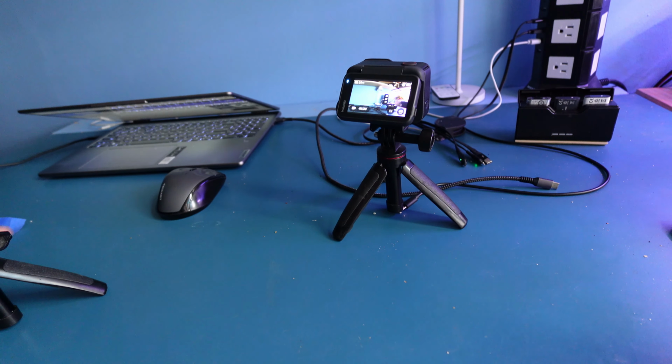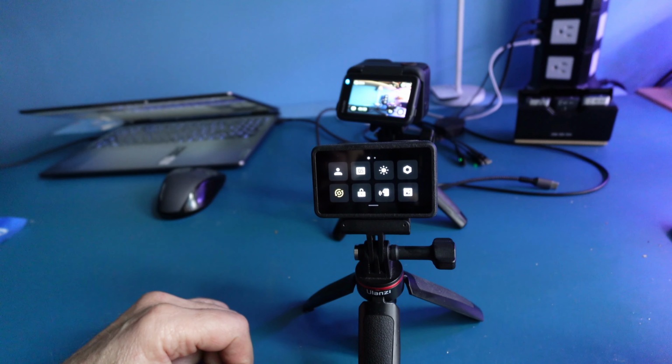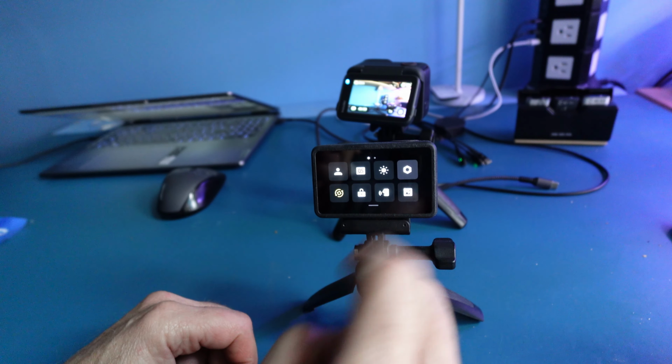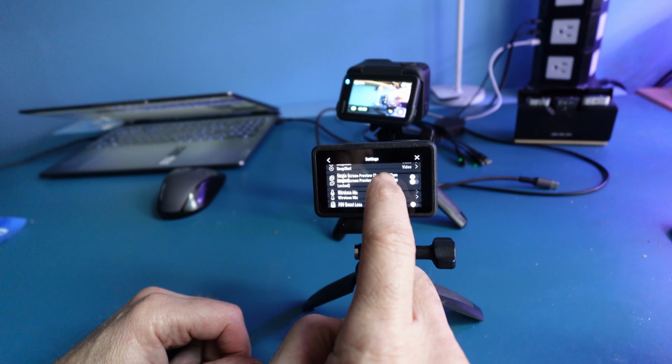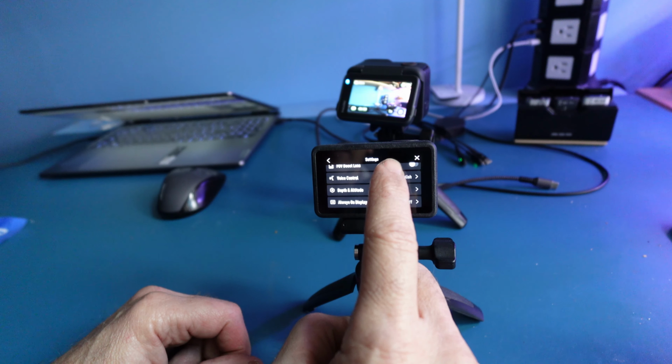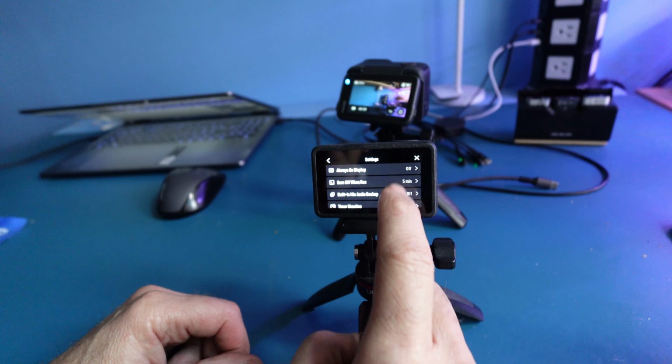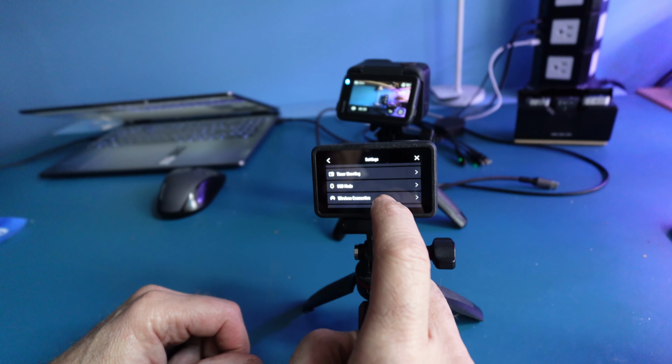Let me bring in the DJI. I have to adjust my screen down, the whole camera. Turn it on. Let me swipe down. Let me go to the cog. Let me look for HEVC codecs. Oh, I'm looking.